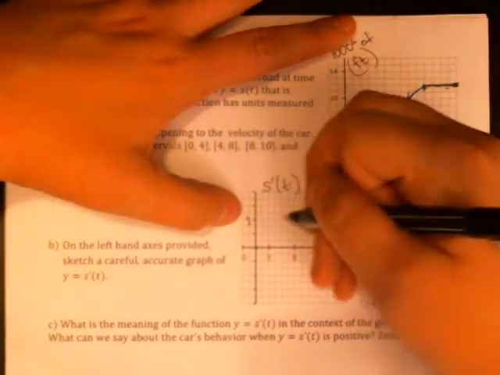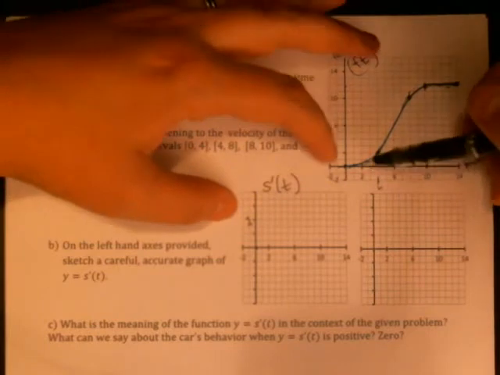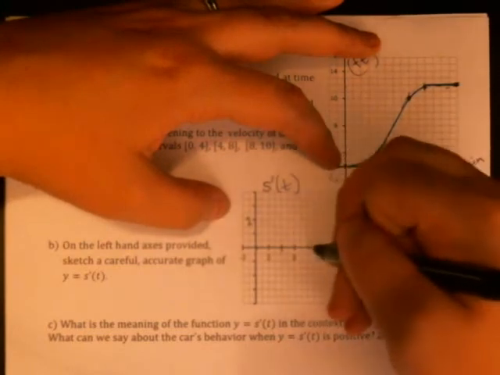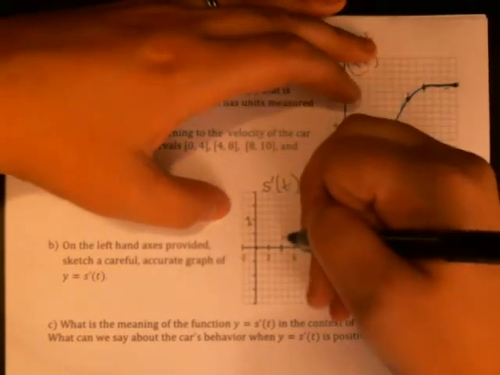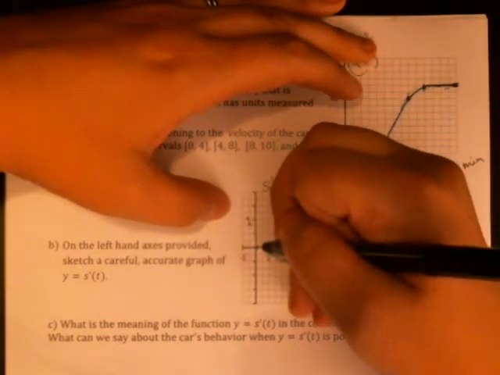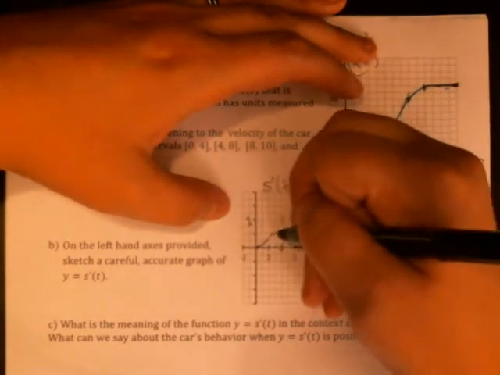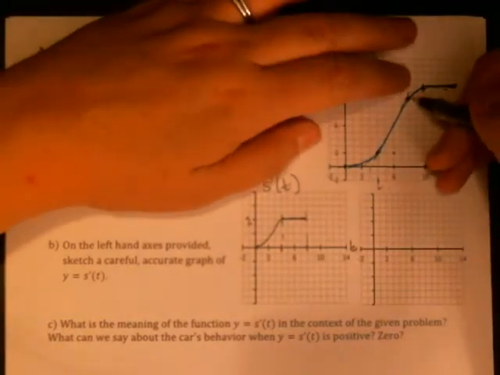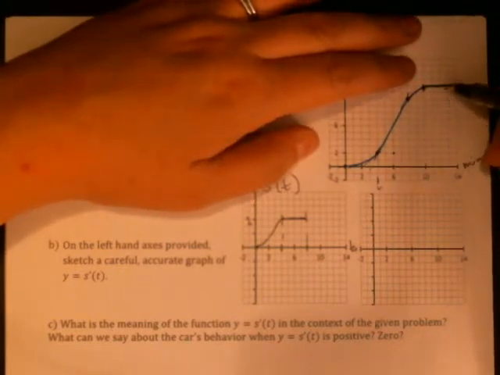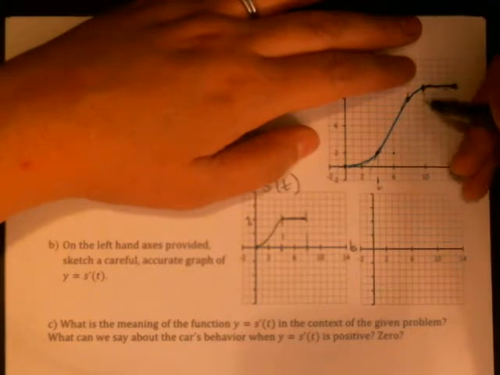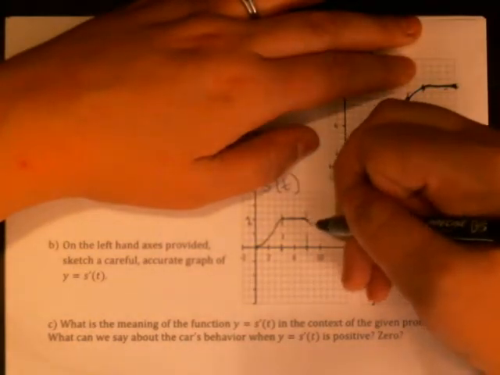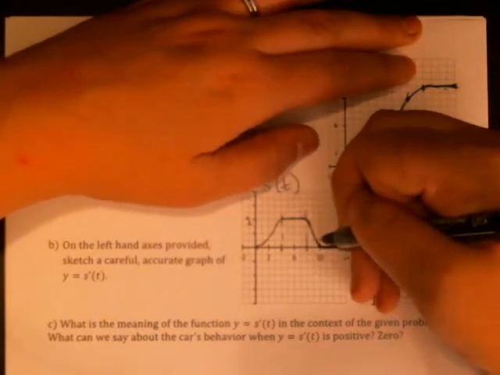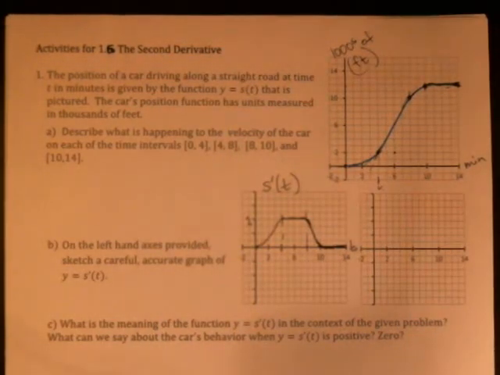So if we say this is 2, our slopes are getting bigger and bigger and bigger, and then they're kind of leveling off at 2 from t equals 4 to t equals 8. So this should be our level spot. Okay, so we're speeding up, our slopes are increasing, and then they level off for a little bit, and then we're slowing down and coming to a stop from 8 to 10 seconds. So we're slowing down fairly quickly, and then we're stopped all the way to 14, slopes 0 all the way to 14. So there's what s prime looks like.